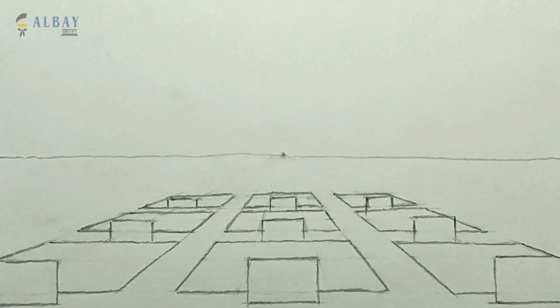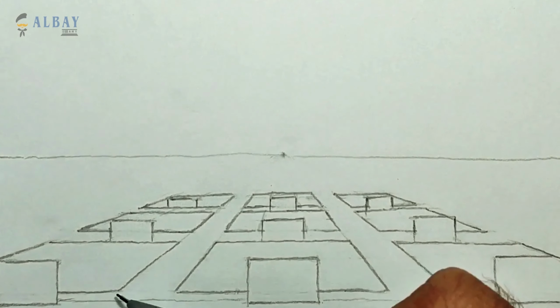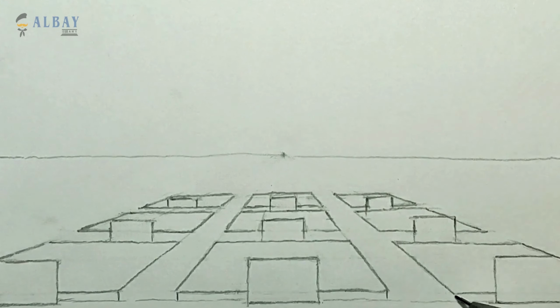Great! We have finally finished the hardest part. All the desks are where they should be. Now we just need to add some details to the desks and make them more three-dimensional. Let's make the tops of the desks a bit thicker. Then we can just add a few short lines to finish off the legs of the desks.